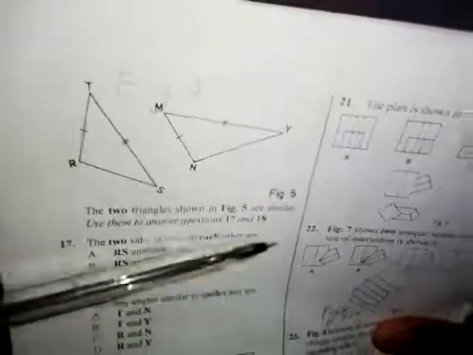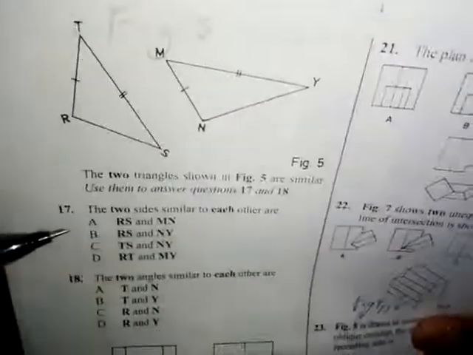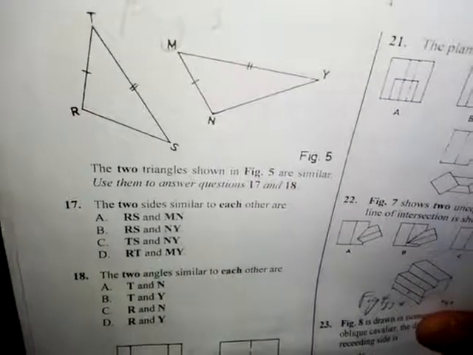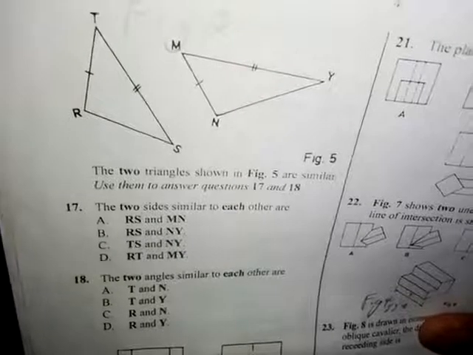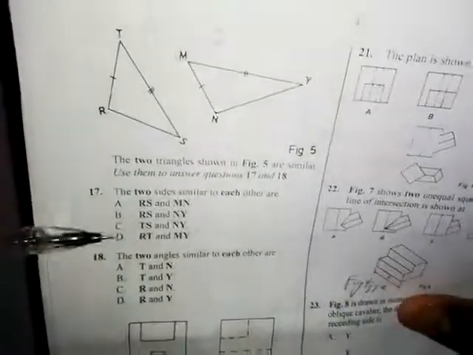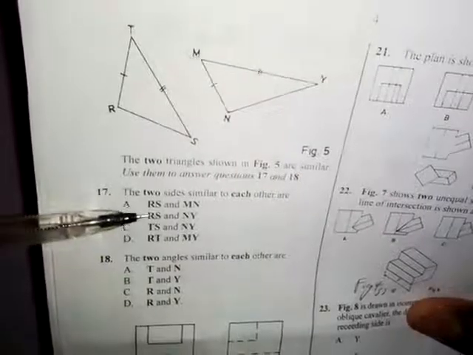Alright, so the next page we have this diagram, figure 5, to answer the questions that we have here. The two triangles shown in figure 5 are similar. Use them to answer questions 17 and 18. Question 17 says that the two sides similar to each other are... So let's look at the diagrams and the options that we have here.